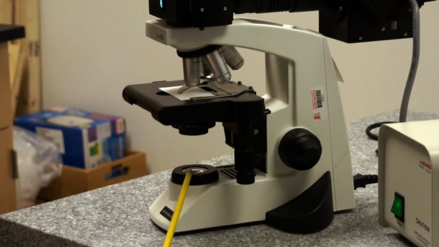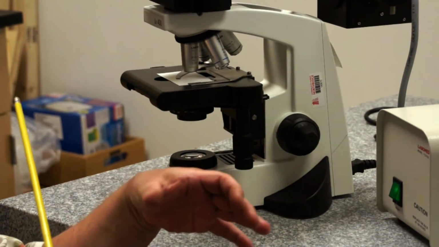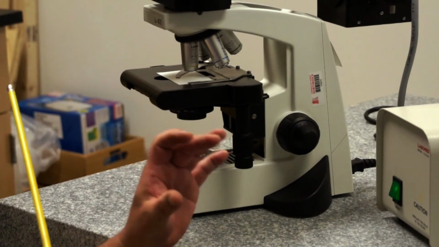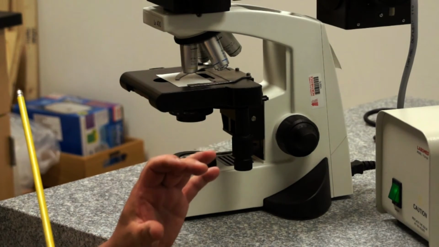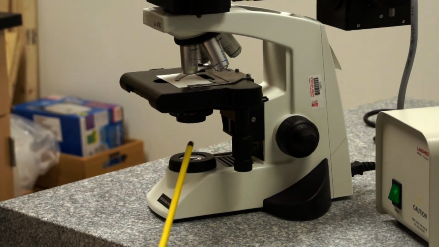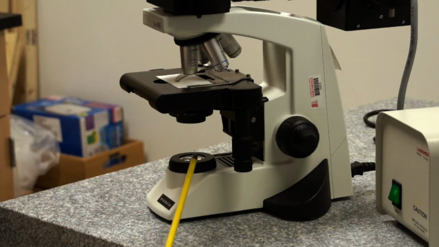The field diaphragm is important, remember, because when we close it down, we can see it in the field of view, and it's also important for alignment. We'll show you how to perform that alignment in another section.